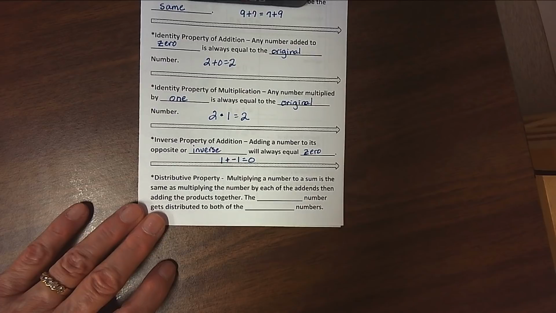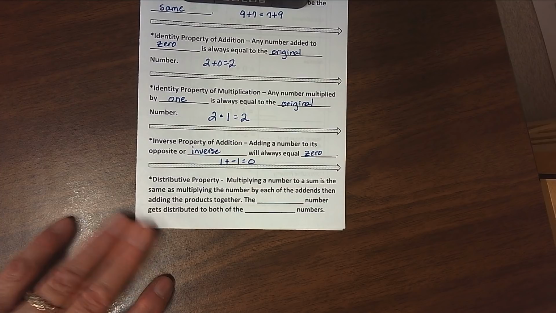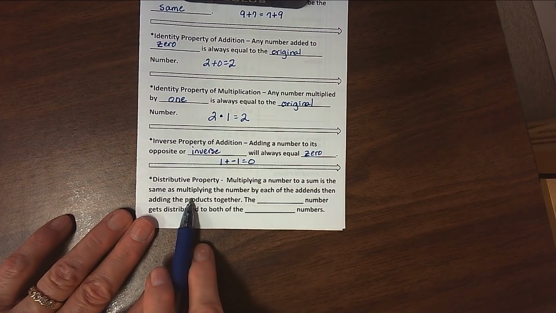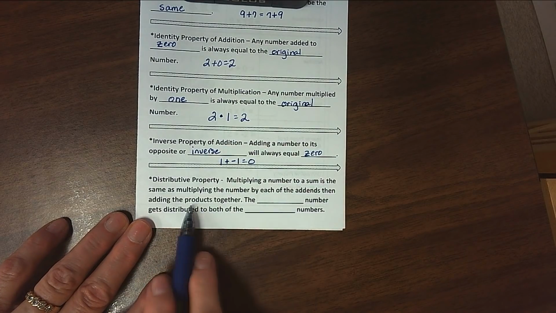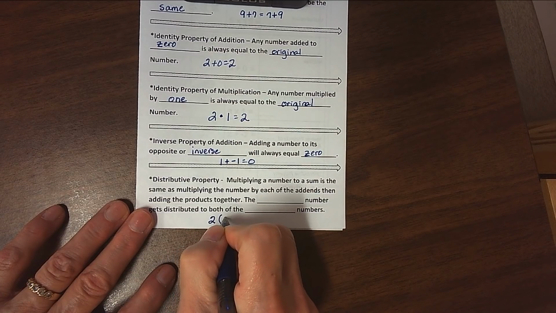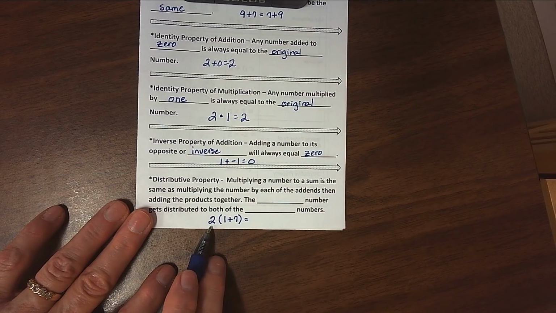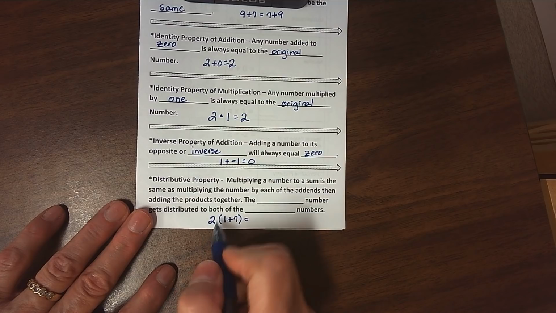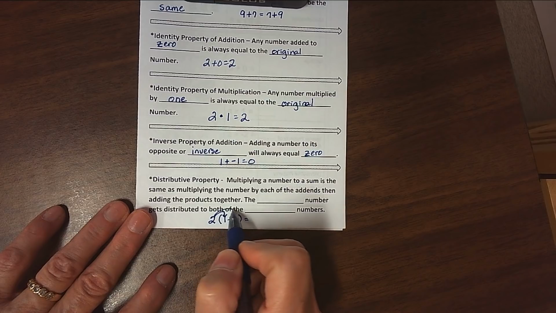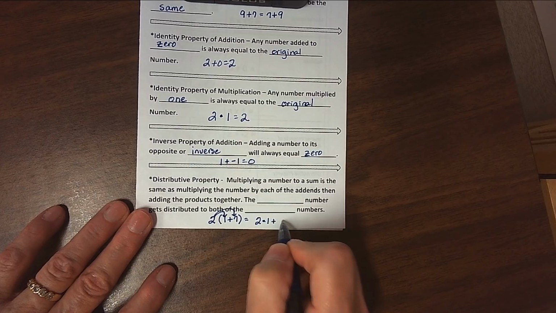Now the distributive property is a little confusing when you hear the definition, and it'll make a little more sense when we see some of our examples. But this says that multiplying a number to a sum is the same as multiplying the number by each of the addends, then adding the products together. So we're talking about something that looks like this. 2 times 1 plus 7 is going to be equal to, so this is multiplying 2 times the sum 1 plus 7. It's going to be equal to, if we took this 2 and distributed it to the 1 and the 7 first, so that it looked like this, 2 times 1 plus 2 times 7.